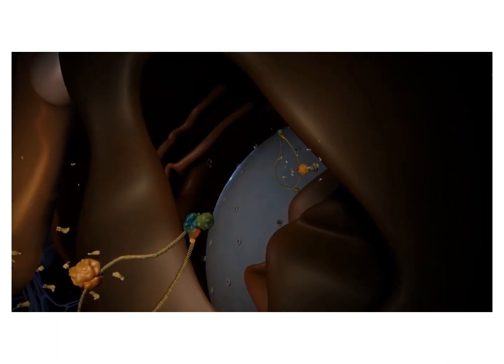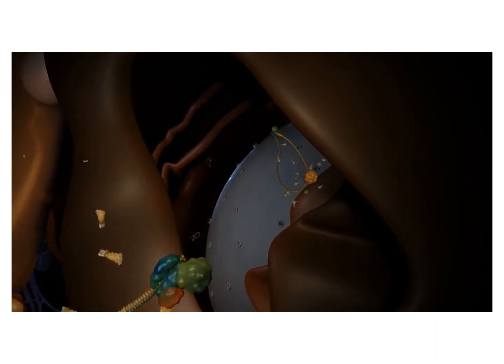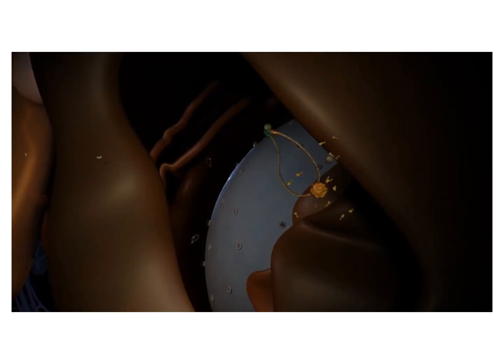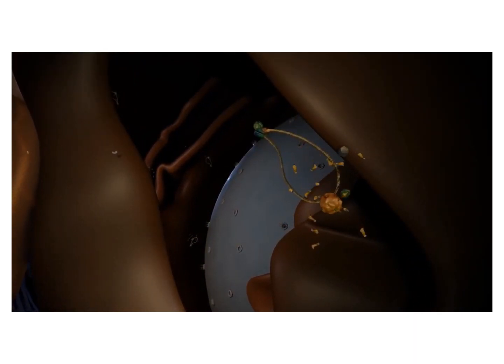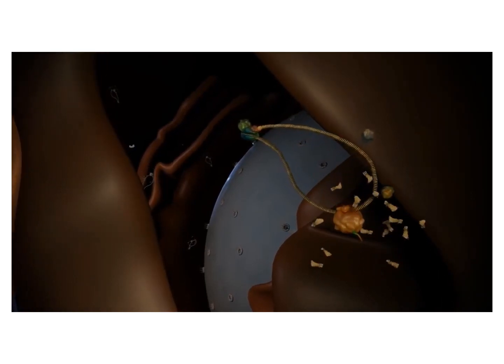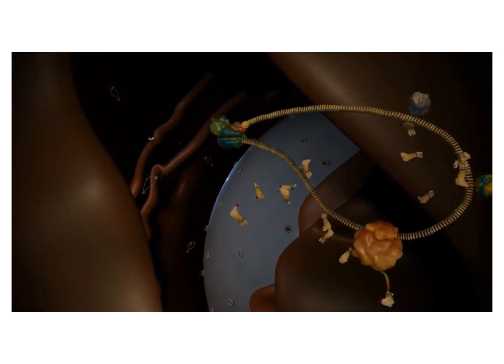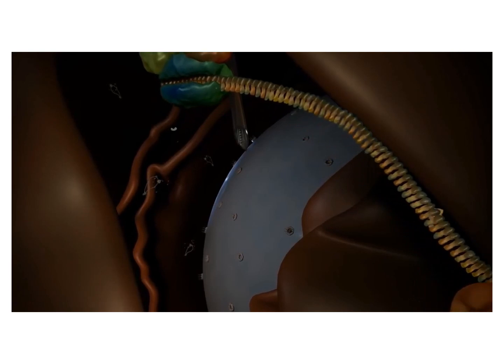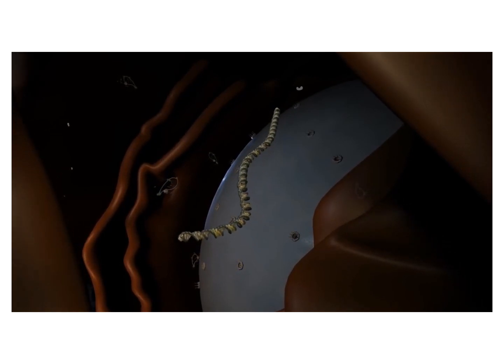There are several types of regulatory small RNA. Small interfering RNAs, known as siRNAs, are derived from longer double-stranded RNAs that are either produced in the cell itself or are delivered into cells experimentally. The introduction of siRNAs or double-stranded RNA is widely used to manipulate gene expression.